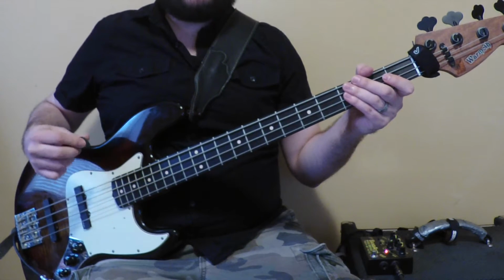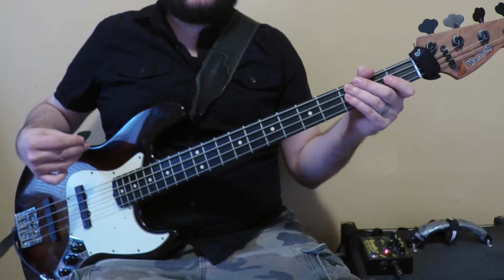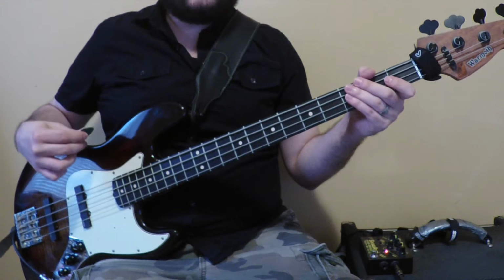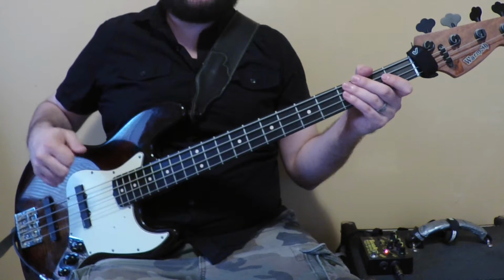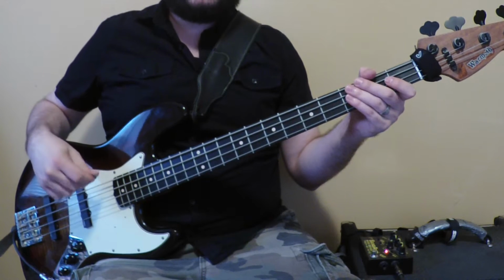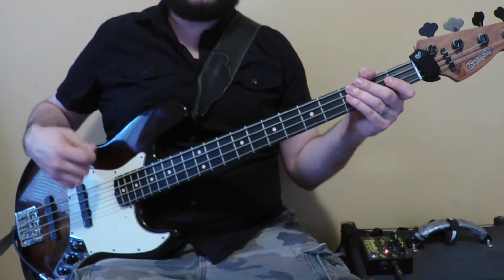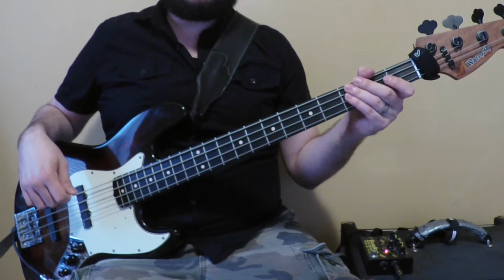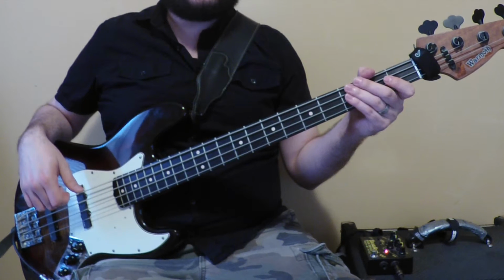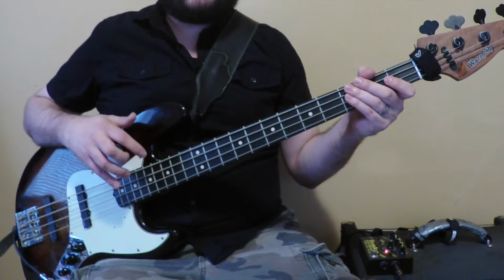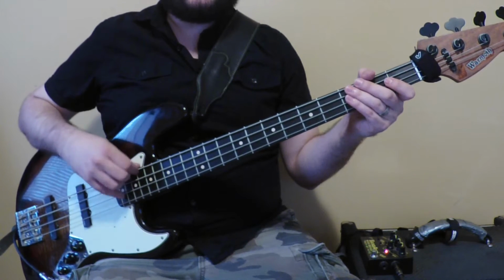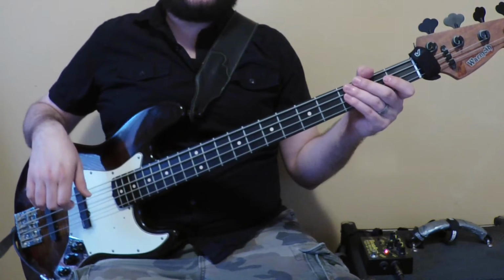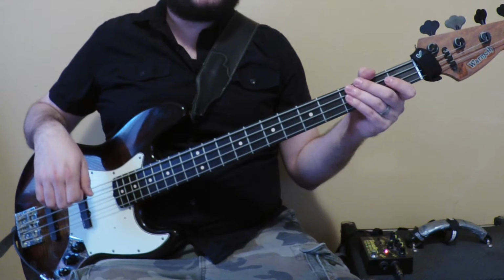I am going to be using a pick for this song because that's what Mike D'Antonio usually uses. Most of this you'd be able to play with your fingers if you have some really good finger speed going, but there's definitely some tricky gallops in here that might be a little tough with your fingers. So I would definitely recommend using a pick on this one. Also, I'm going to be referring to all of the strings by their usual names. So I'm going to call the low string an E instead of a D, just to keep things simple.